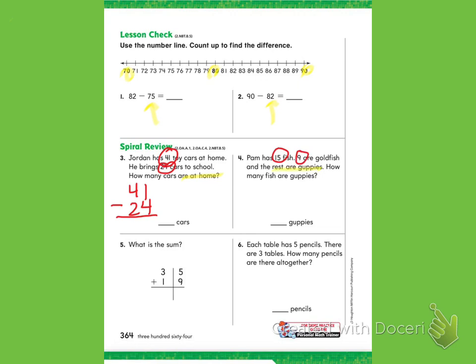Number 4, Pam has 15 fish, 9 are goldfish, and the rest are guppies. How many fish are guppies? This one's easy. We see those key words. The rest are guppies. So if she has 15 fish, 9 are goldfish, the rest, if I'm finding that missing number, I am subtracting. Number 5, I want you to highlight some.